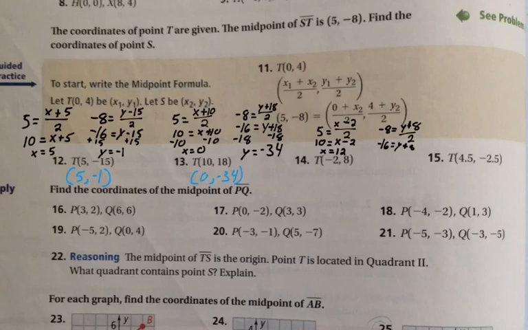Hopefully by now it's starting to seem a little redundant. Kind of the idea. What'd you get for y, Hayden? Good, yeah, negative 24. Once you do the math, you'll find that y is negative 24, and your coordinate points are 12 and negative 24.